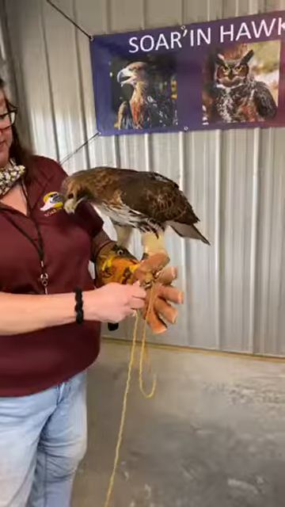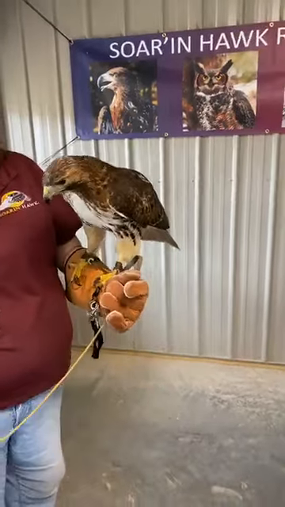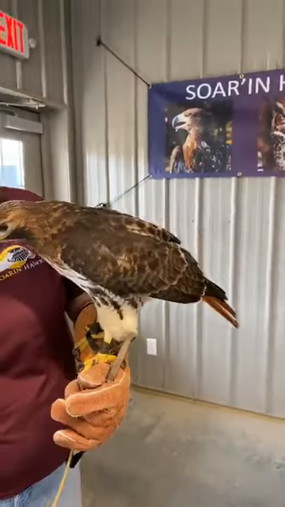Do hawks have a crop like a peregrine does? Yes, hawks have a crop, but owls don't. They have a crop where they grind up the food and pre-process it, if you will, prior to it going down to the stomach for digestion. And they do cough up pellets, and usually they're not as prolific with the pellets as the owls are, but they will cough those up.